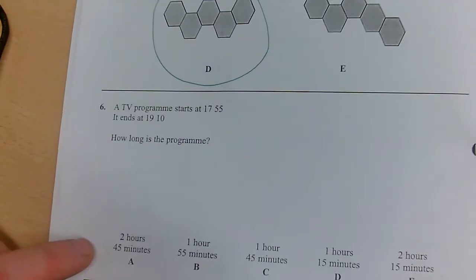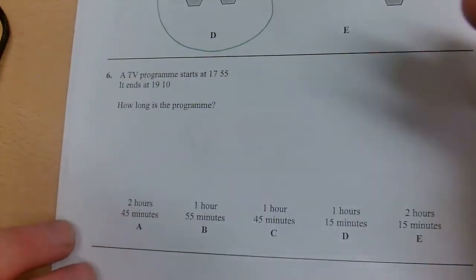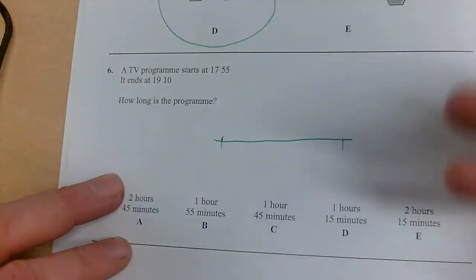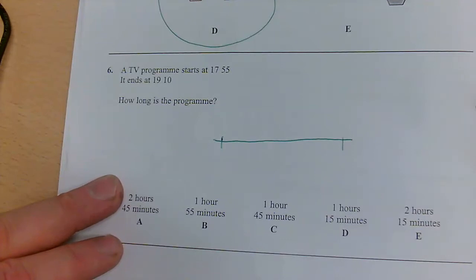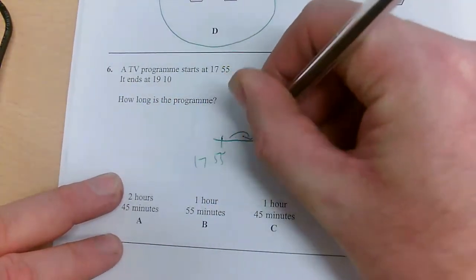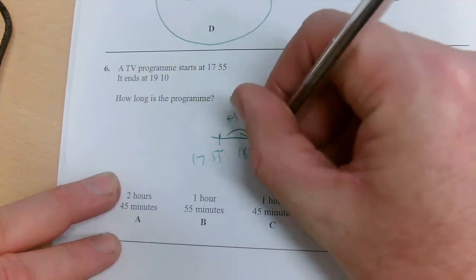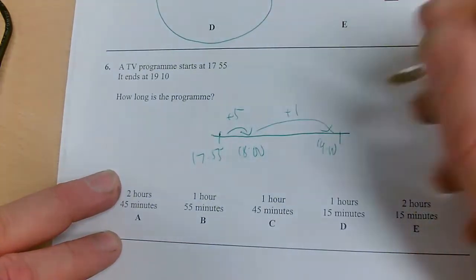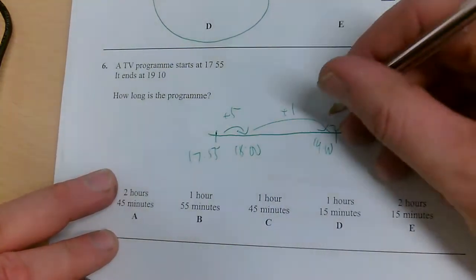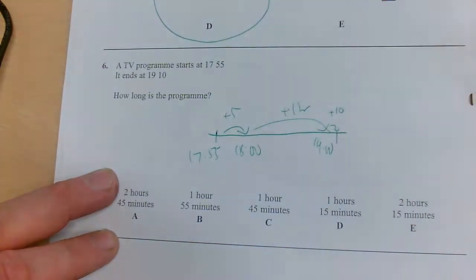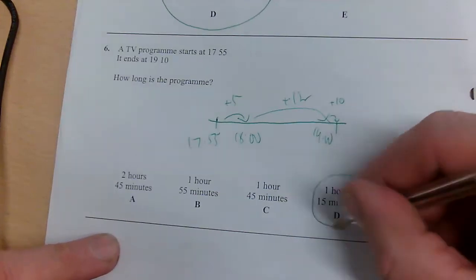Okay, so a TV program starts at 5:55, it ends at 7:10. How long is the program? Again, number lines work best for time because we can't use subtraction and things like that because of the fact that there aren't 100 minutes in an hour. So I'm at 5:55. I had 5 minutes on to get to 6 o'clock. Then I had 1 hour on to get to 7. And then I had 10 minutes on to get to there. So it's 1 hour plus 15 minutes, so it's 1 hour 15 minutes, which is answer D.